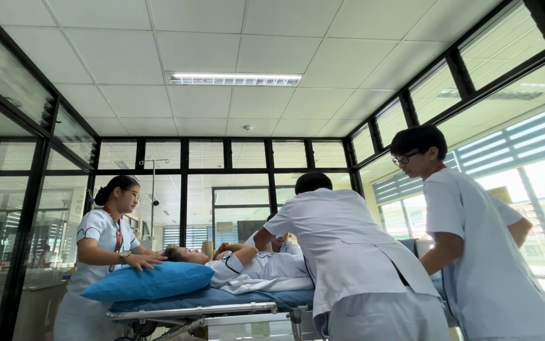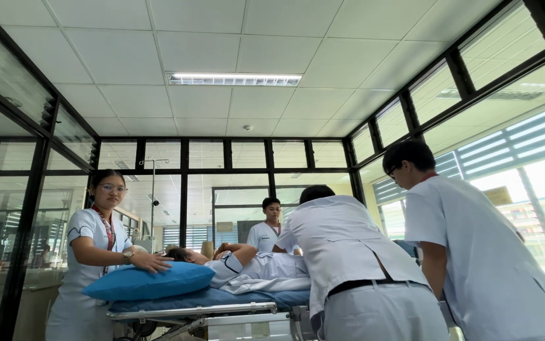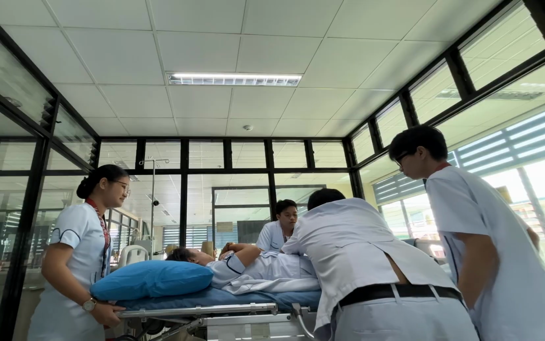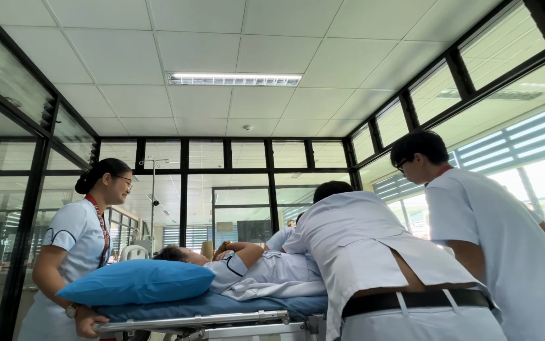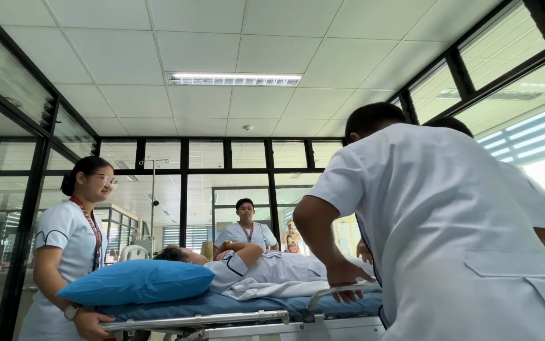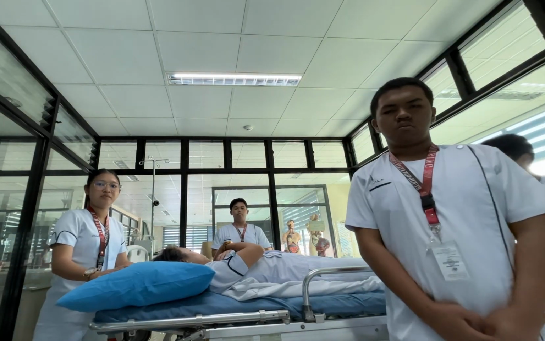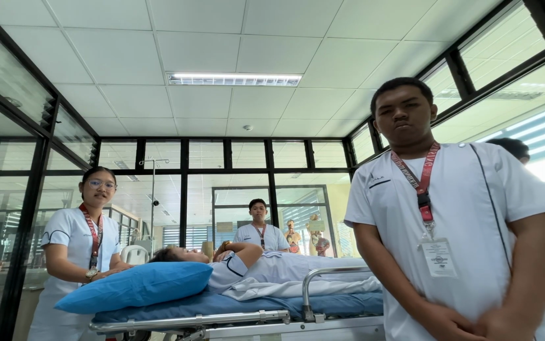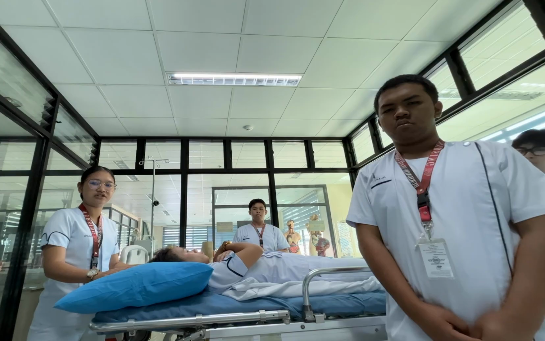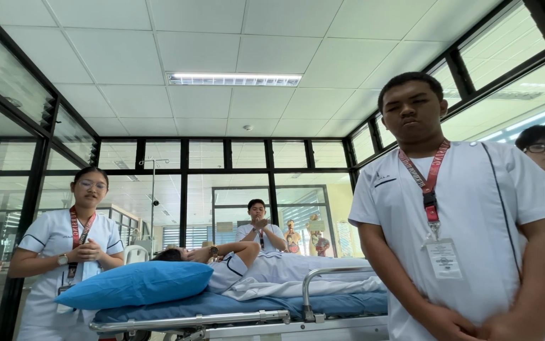Raise the side rails. Then make the patient comfortable, cover the patient with a blanket, and leave the draw sheet in place for the return transfer. Then lastly, perform hand hygiene and document the activity.